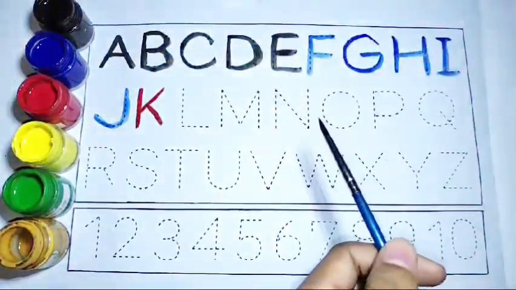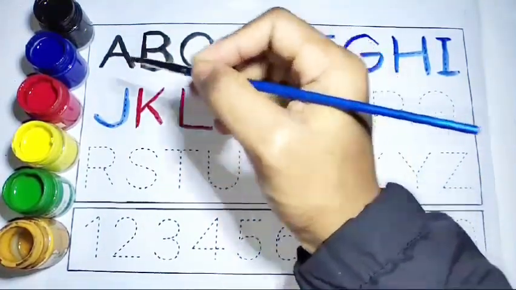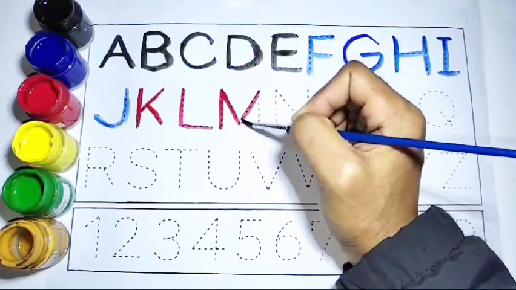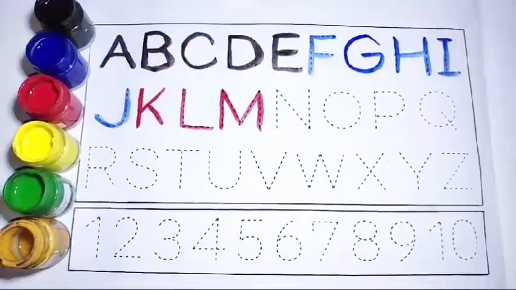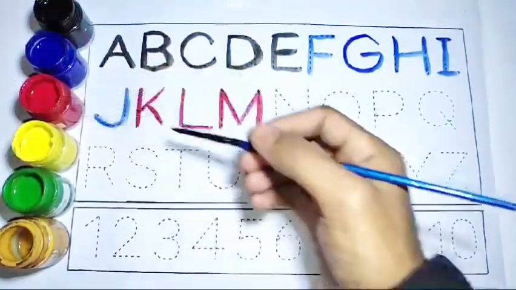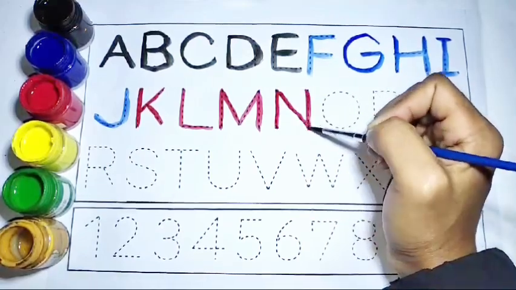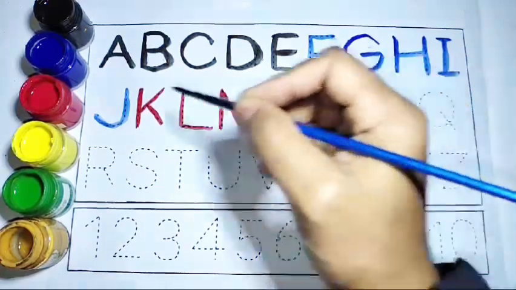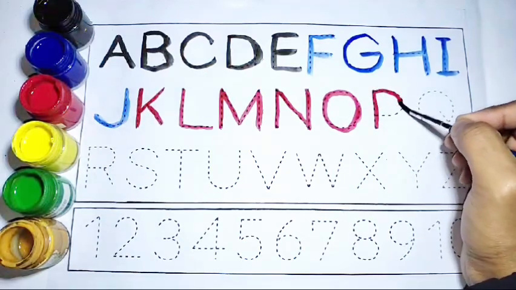K. Now we draw L. The next one is M. Now we draw N. And the next one is O. Kids, now we draw P.